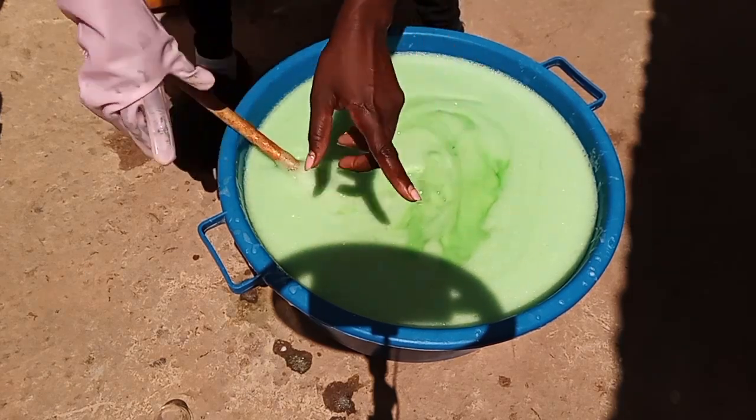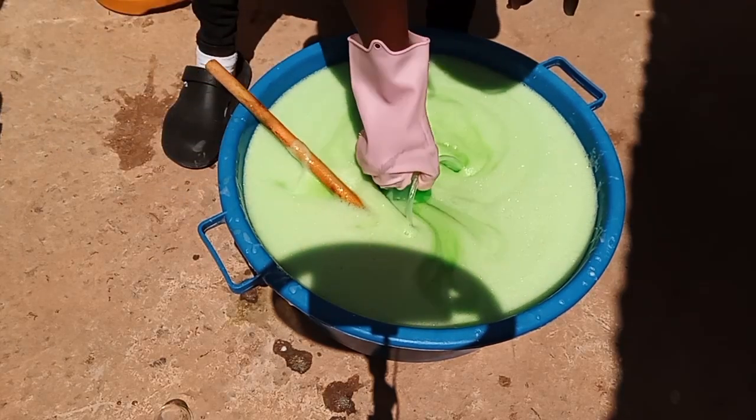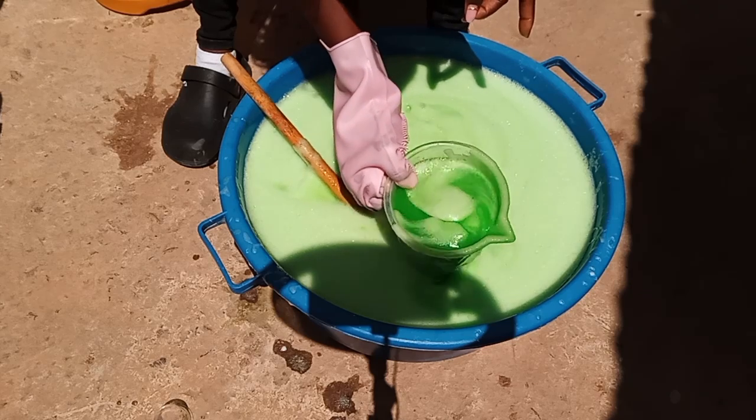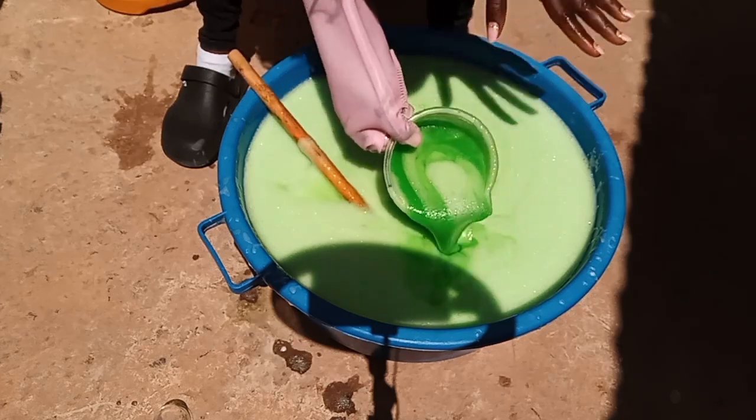So we have to leave it. You can see how thick our soap is. So we are going to leave it.